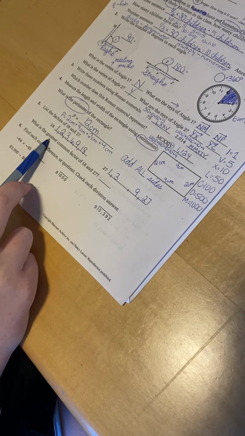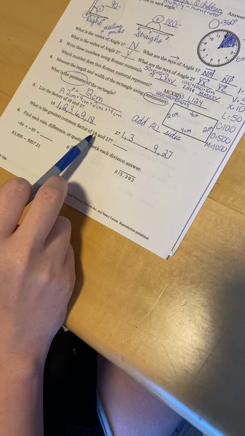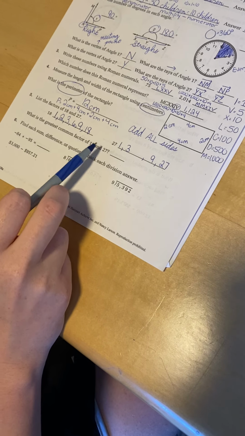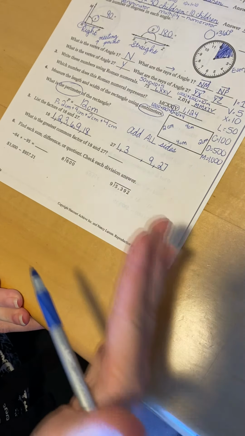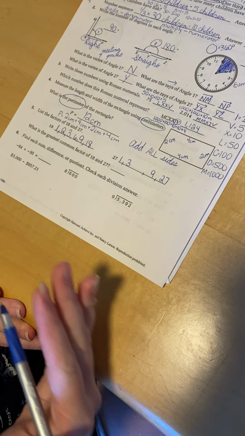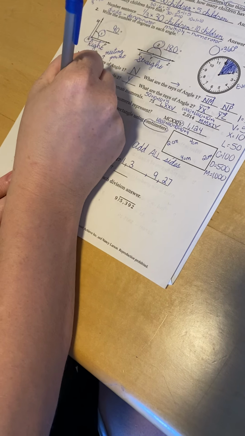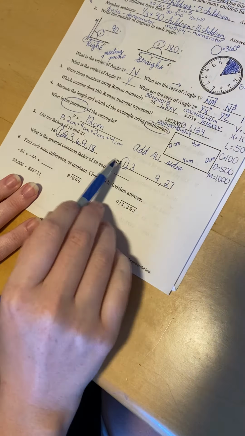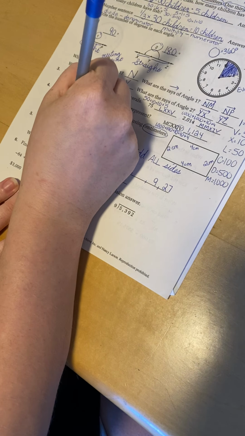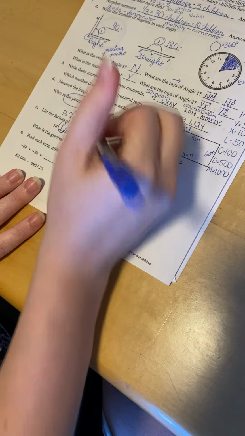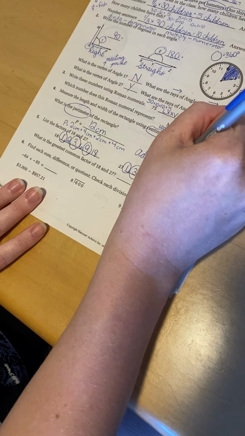This says, what is the greatest common factor in 18 and 27? That means, what numbers do they have in common? Out of all those numbers that they have in common, which one is the biggest? So they both have 1 in common. They both have 3. And they both have 9.